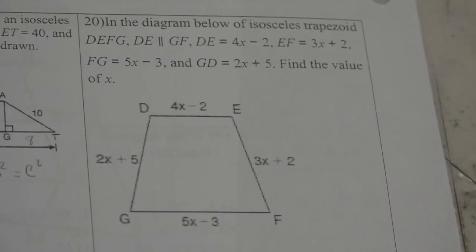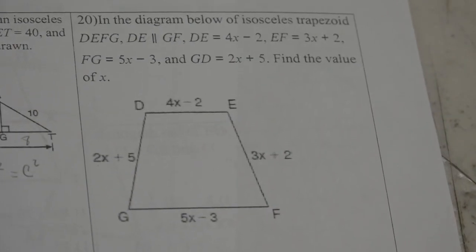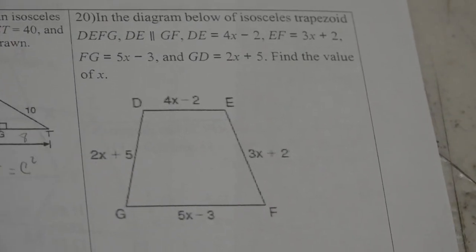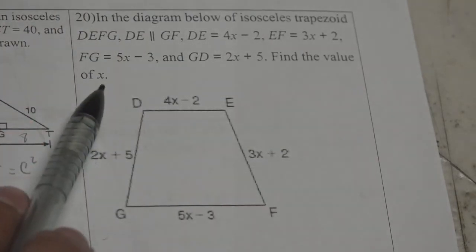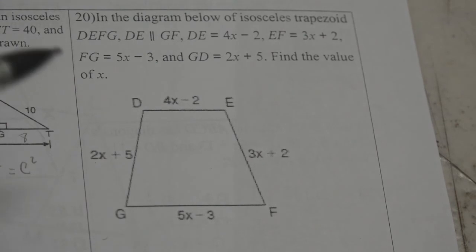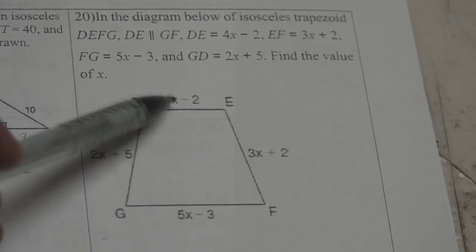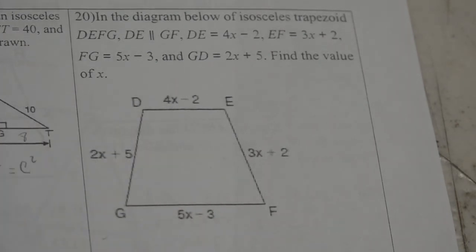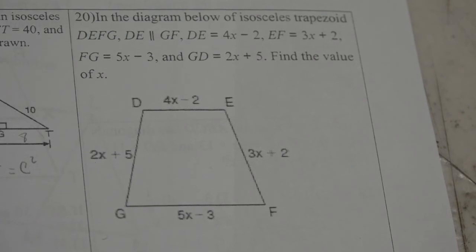Okay, so again, we have an isosceles trapezoid. We have the sides right here. They want us to find the value of x. How am I going to find the value of x? What property will allow me to find the value of x in here? Come on, 10 seconds, think about it. What can I do? I'll give you 1 point if you actually give me the right answer.